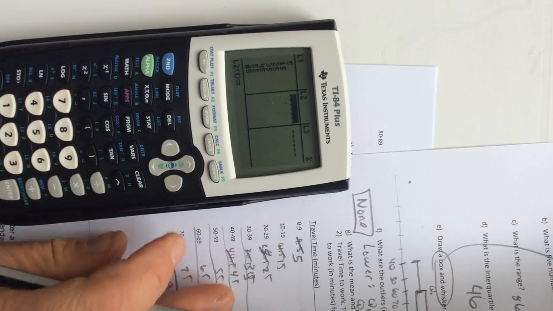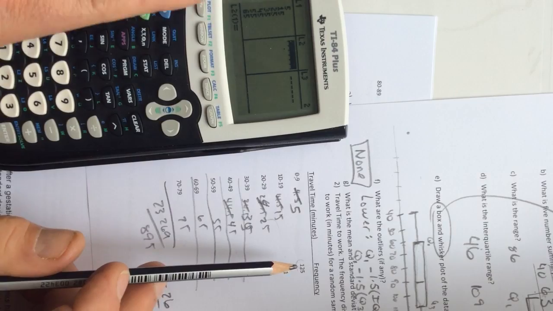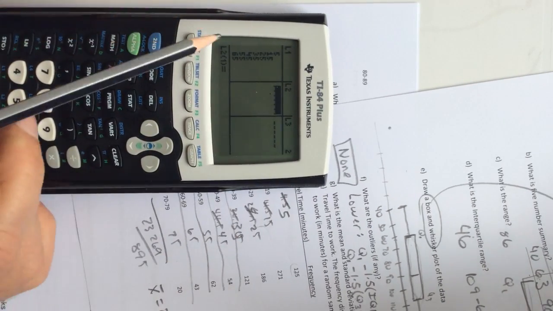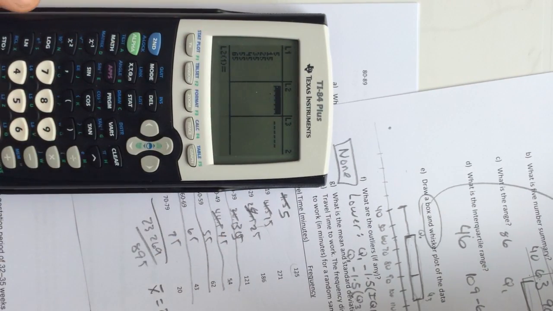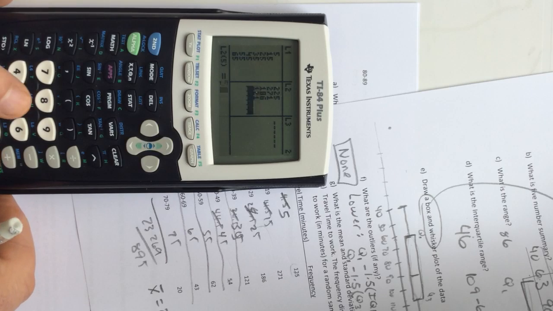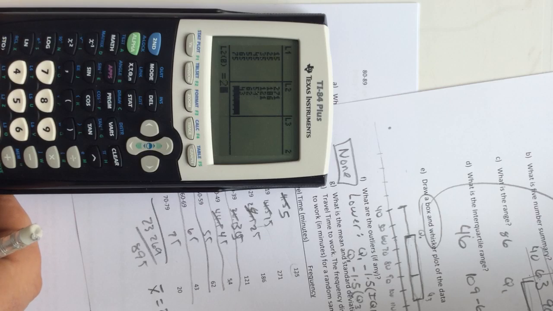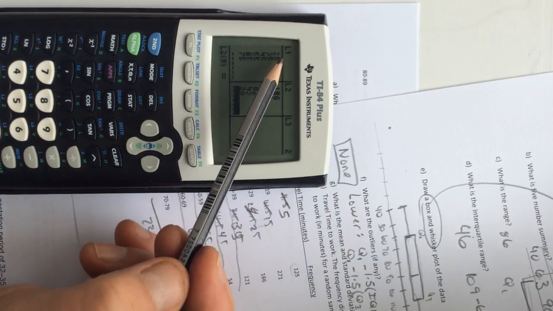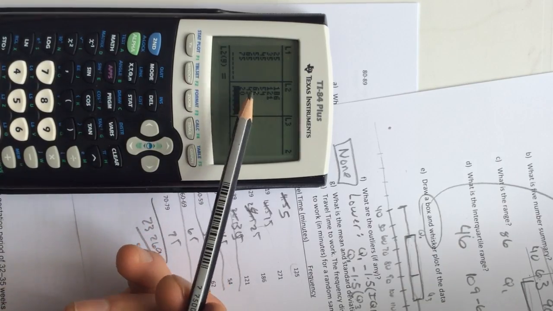So the 5 had 125, the 15 had 271, and then 186, 121, 54, 62, 43, and 20. These are the frequency.